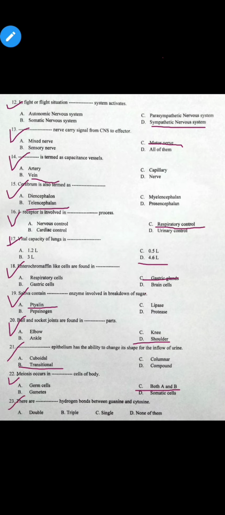MCQs number 23. There are dash hydrogen bonds present between guanine and cytosine. Option A, double. Option B, triple. Option C, single. And option D, none of them. So the correct option is the option B. So there are triple or 3 hydrogen bonds present between guanine and cytosine.